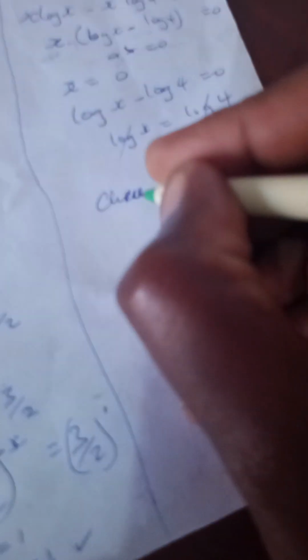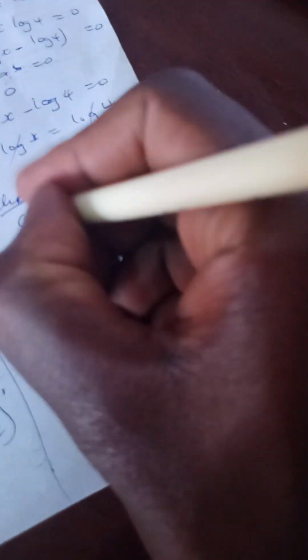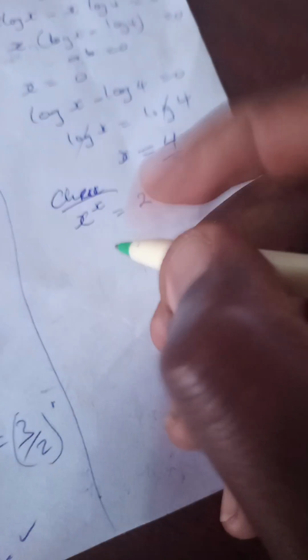Remember, you have seen the first, x is equal to 0, so let's check. We have x raised to the power x equal to 2 raised to the power 2x. With x equal to 0, this is 0 raised to the power 0 is equal to 2 raised to the power 2 times 0, which is 0, so 2 raised to the power 0. Any number raised to the power 0 is 1. 1 is equal to 1, so it satisfies x is equal to 0.